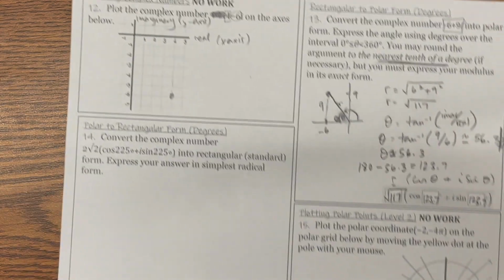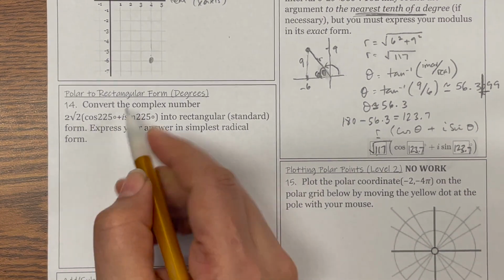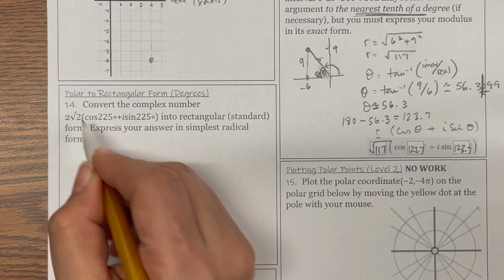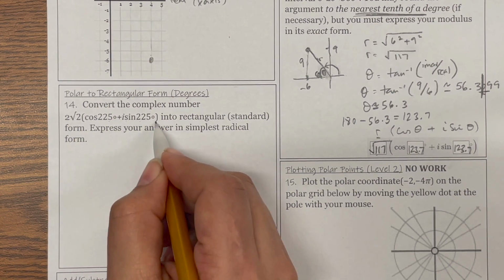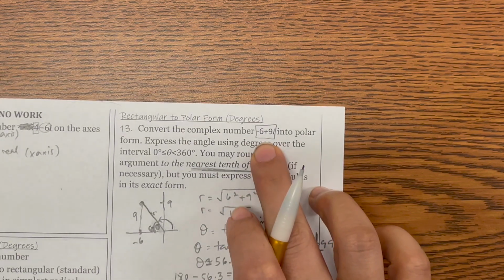All right, looking at polar form. So now this time you're given it in polar form. Remember, polar form is r cosine theta plus i sine theta. You're given it in this form, and you need to make it back into rectangular form.